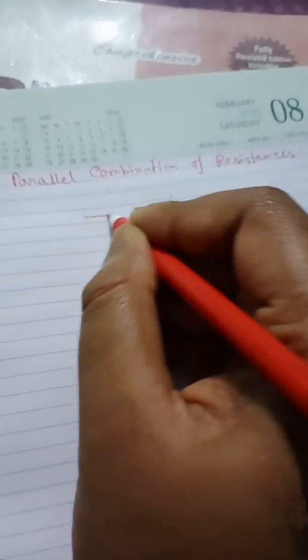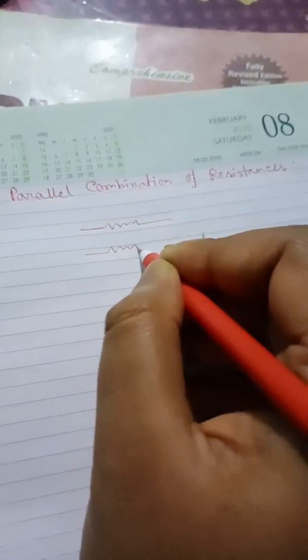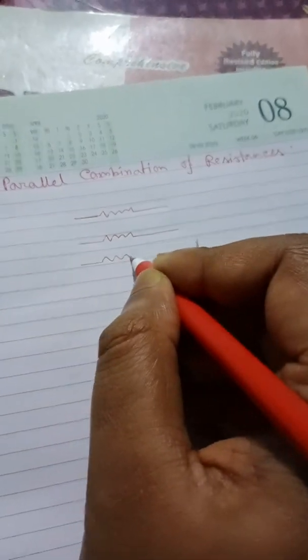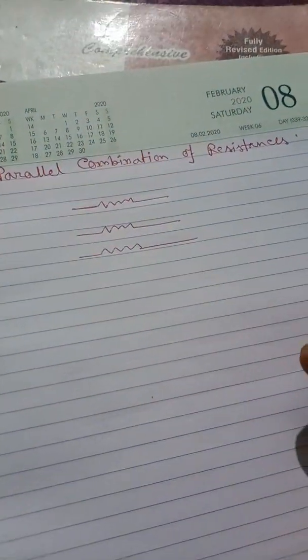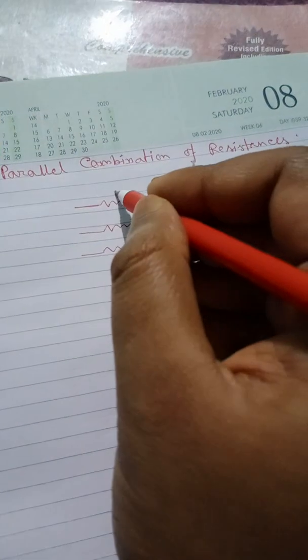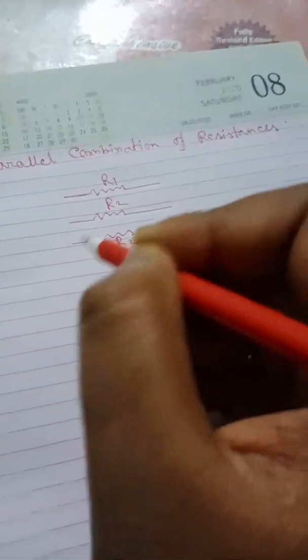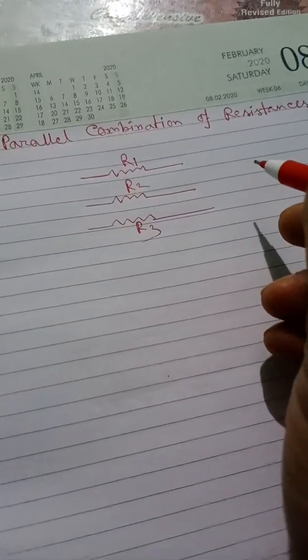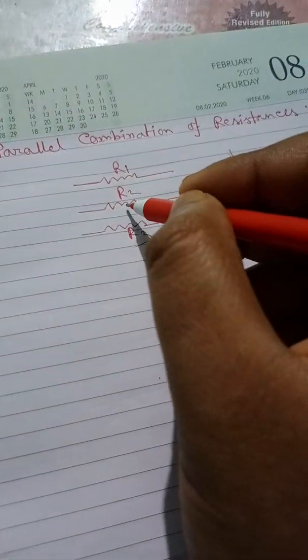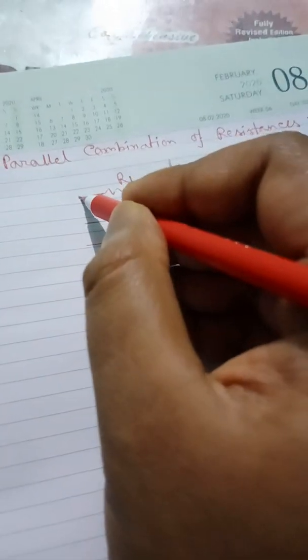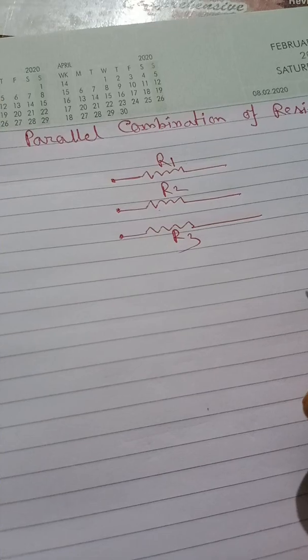here this is one resistor, this is another resistor, and this is another resistor. Three resistors. Suppose the resistances are R1, R2 and R3. So here, for the three resistors, the starting point is this one for R1, this one for R2, and for R3 the starting point is this one.